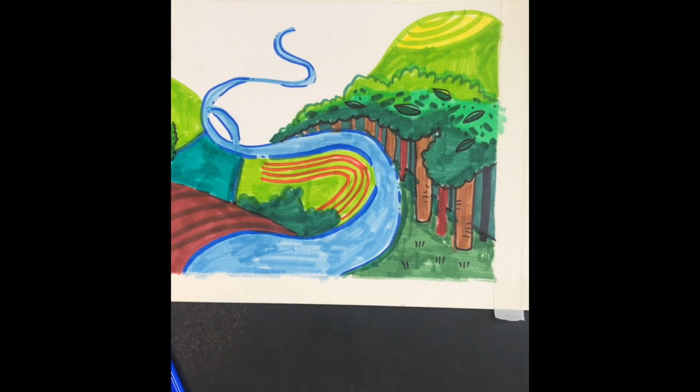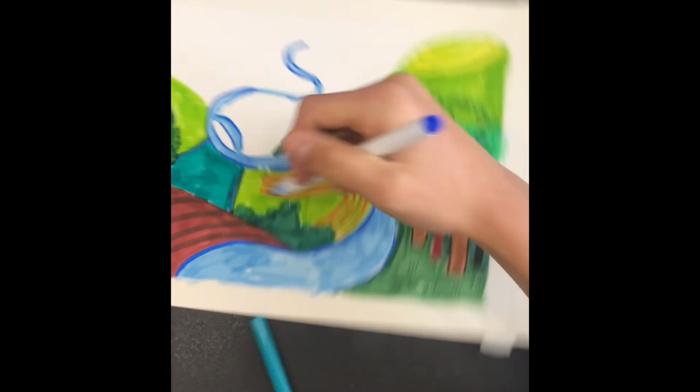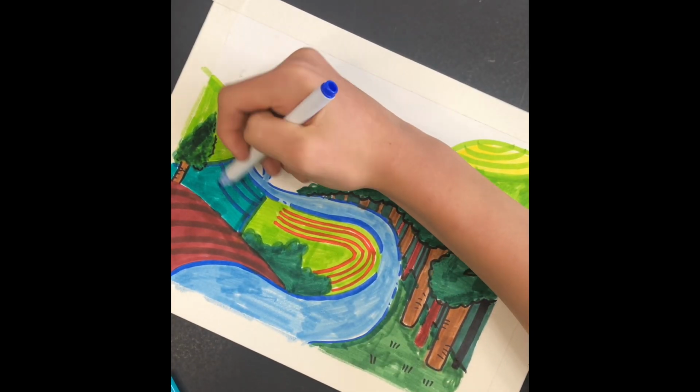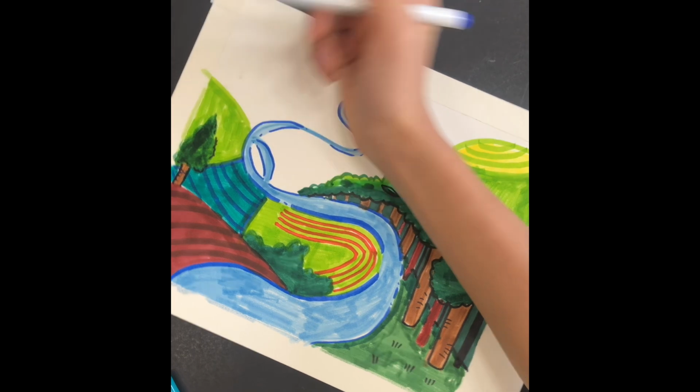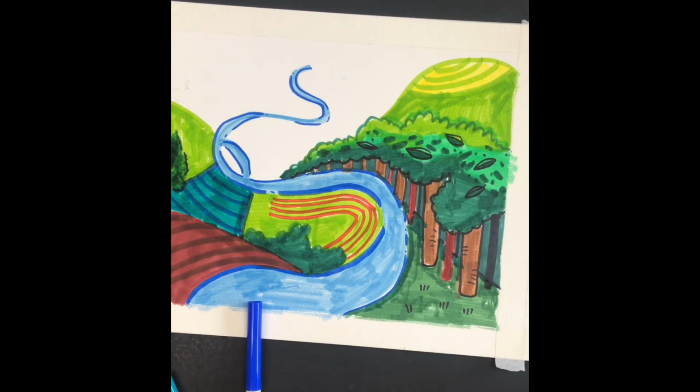There you go. Now you can take a dark blue color to draw some patterns on the green grass, just like that. Then take a darker green to draw them on the light green.